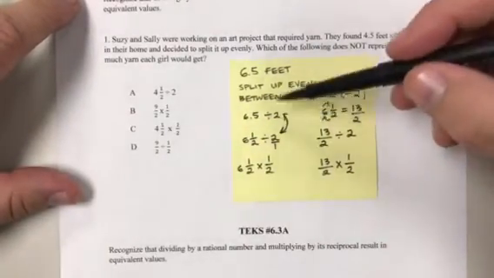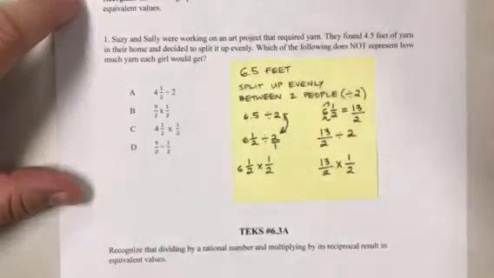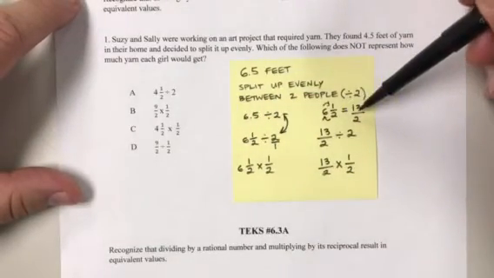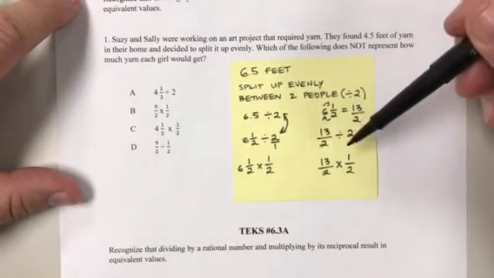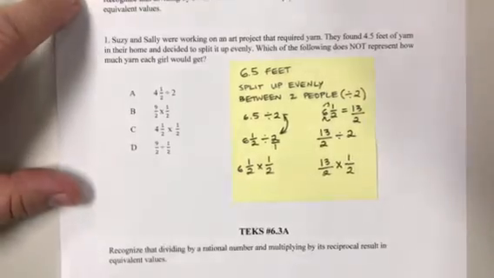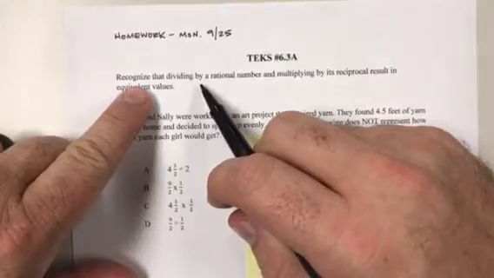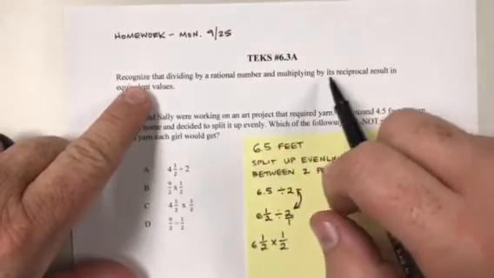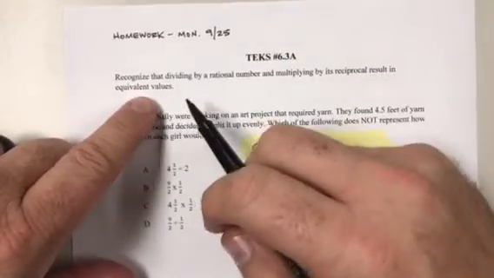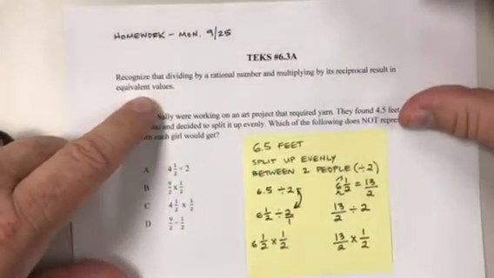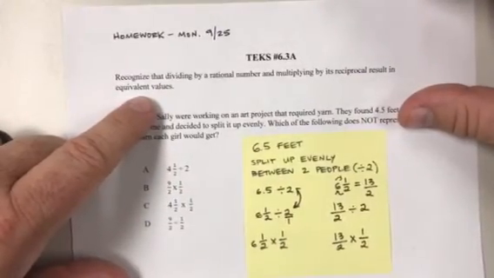So think about the different ways that you can write these. Think about changing things to improper fractions if you would need to, or multiplying by the reciprocal. We want to do this standard right here. We want to recognize that dividing by a rational number and multiplying by its reciprocal result in equivalent values. It's just a different way of doing it that gives us the same answer.